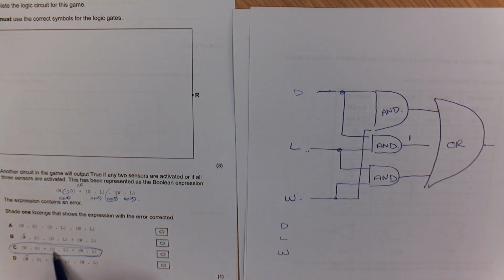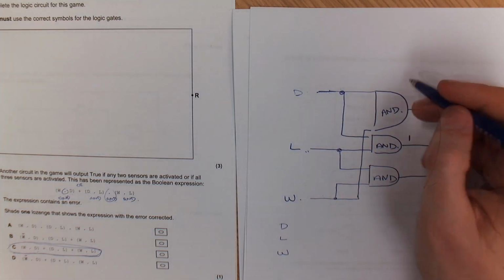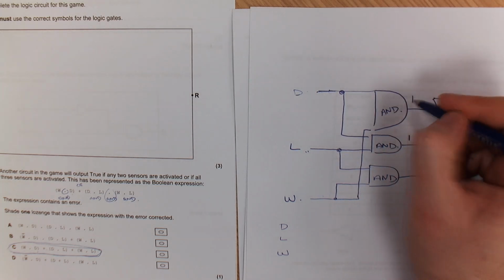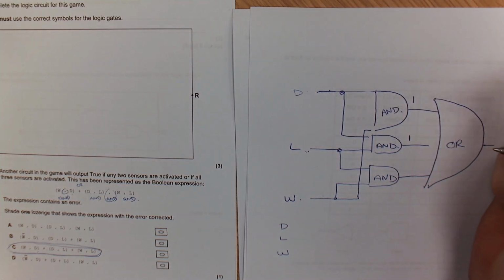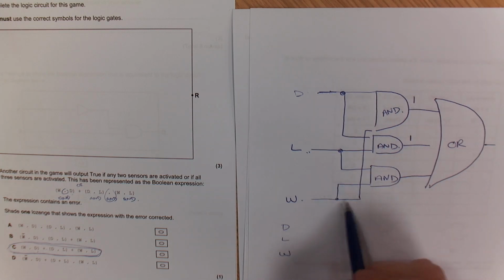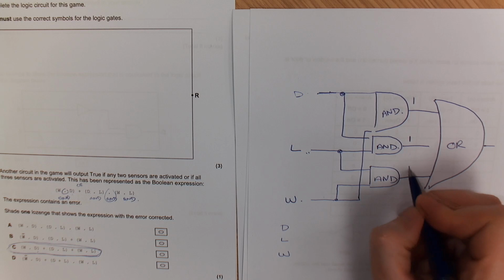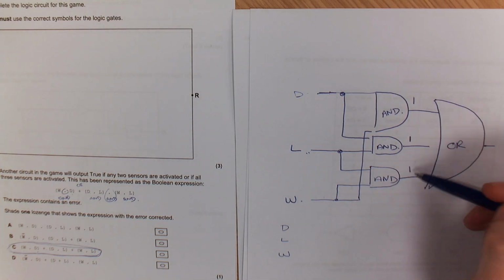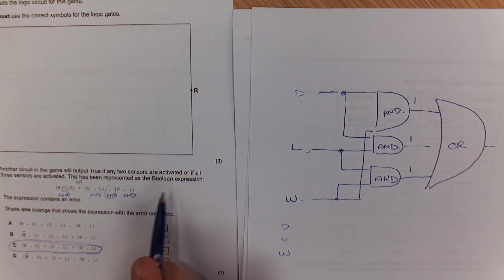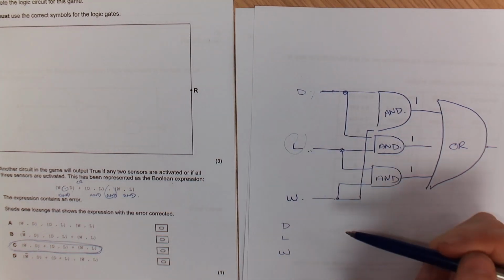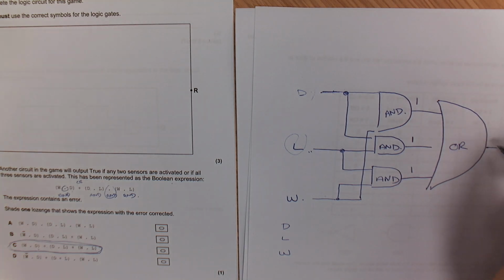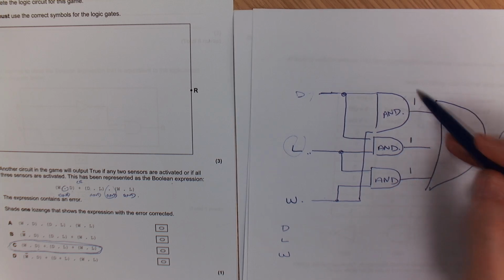If W and D are on, that is a 1. If L and W are on, that's a 1. Therefore, it says here if any two sensors are activated, because it's 2 at the end of the day. It doesn't say that you can't be activated if it's 3. It just says at least 2. So I'm going to show you. That becomes 1 because only one of those needs to be on.